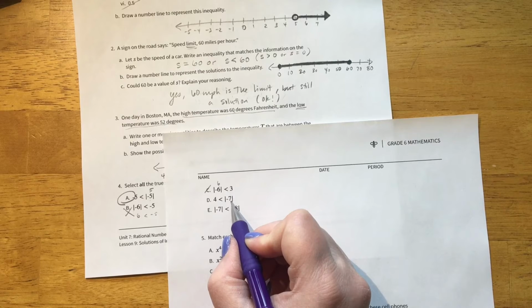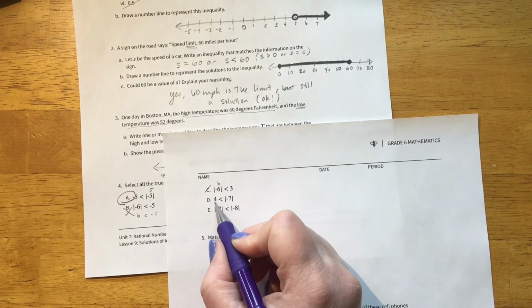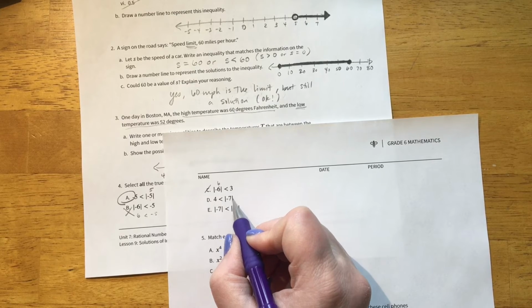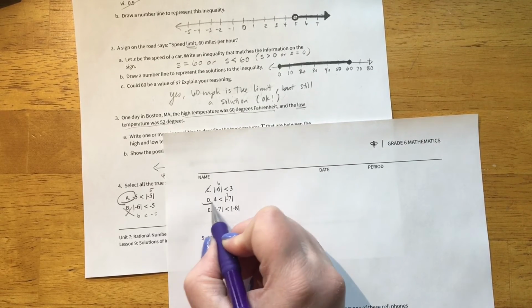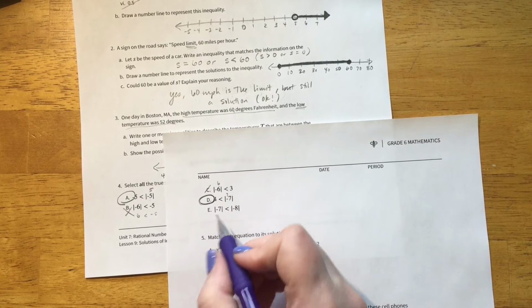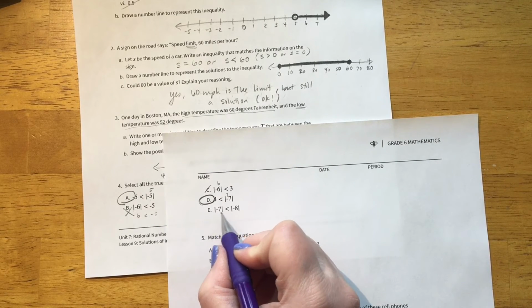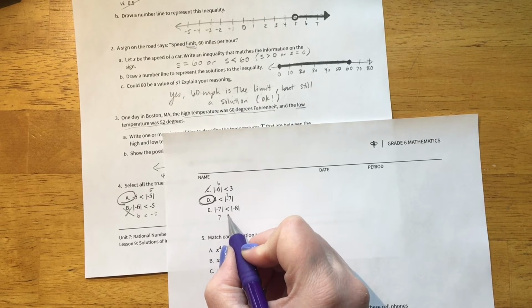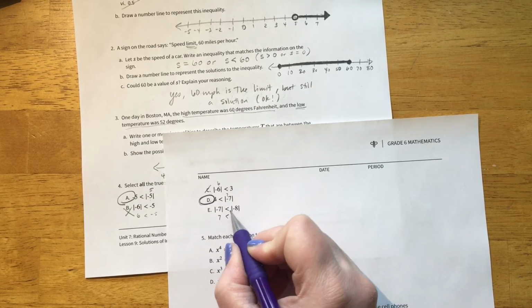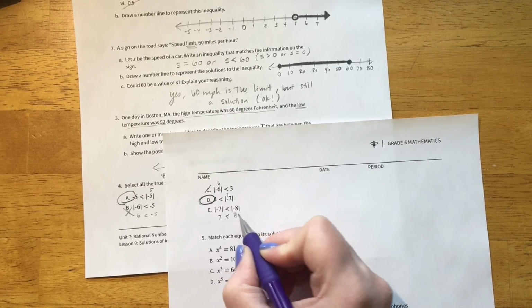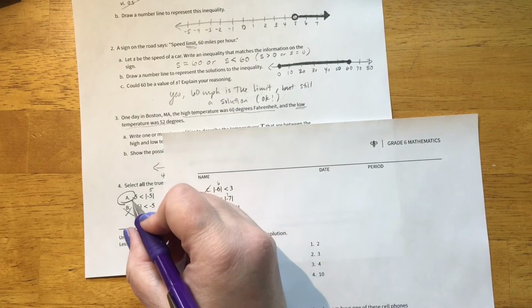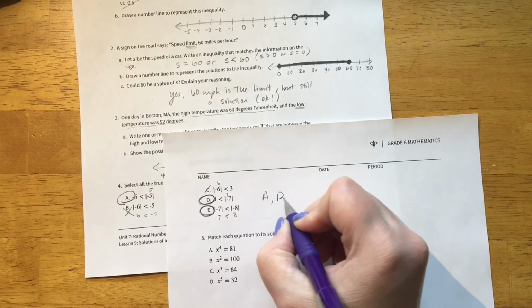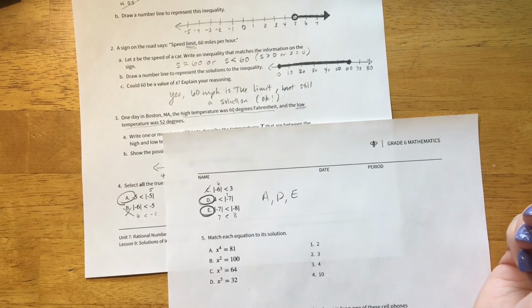How about this one? 4 is less than the absolute value of -7. Is 4 less than the absolute value of -7? Well, how far from 0 is -7? Well, it's 7 units away, isn't it? Is 4 less than 7? Yes. So D is a yes. How about E? The absolute value of -7, well, that's going to be a +7. Is that less than the absolute value of -8? Well, the absolute value of -8 is 8. Is 7 less than 8? Yes, indeed it is. So our answers are A, D, and E. Okay?